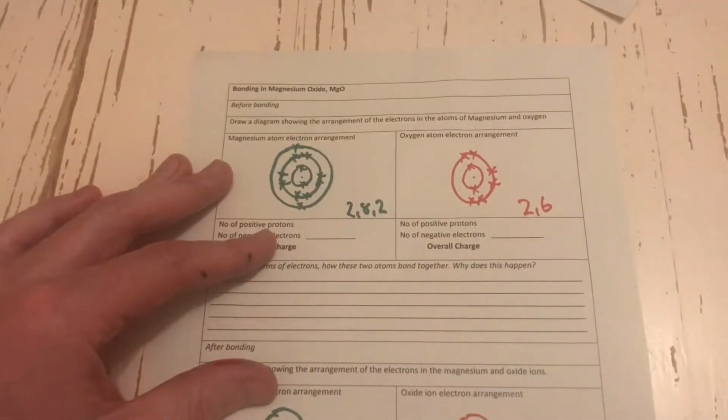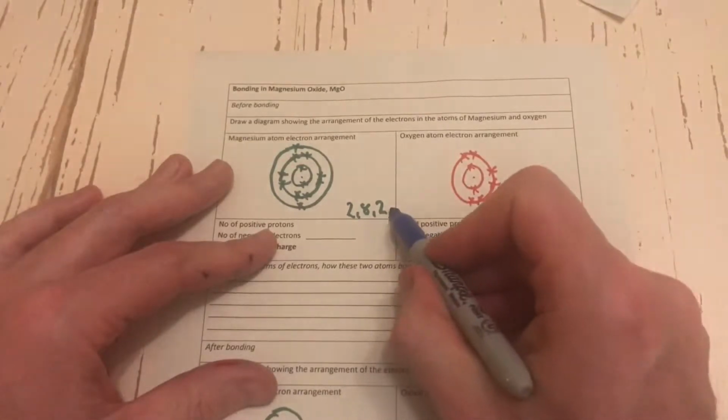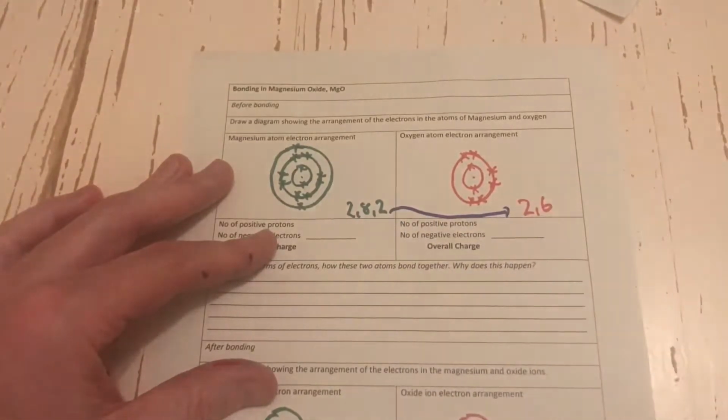So again, this is not a stable arrangement at the moment. This is going to have to gain 2 electrons. This is going to lose 2 electrons. So when these two bond, we're going to get this transfer of electrons as that happens.